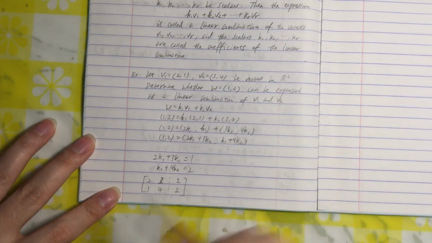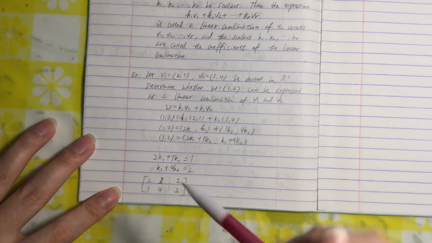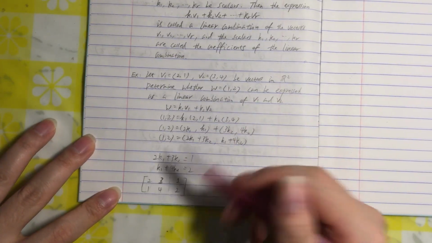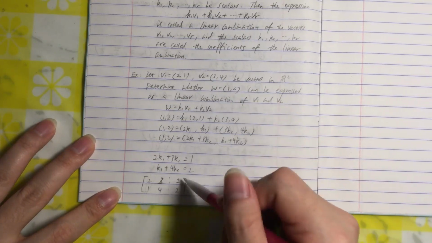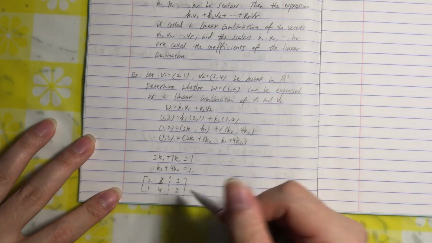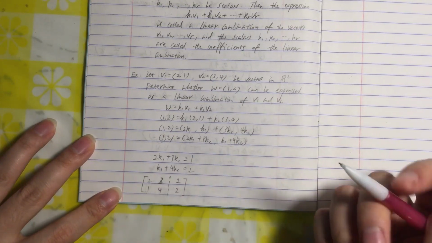So that's a shortcut to set down the equation. We can put vector v1 in the first column, v2 in the second column, and vector w in the last column. That's an augmented matrix. Then we can solve the matrix using Gauss-Jordan elimination.